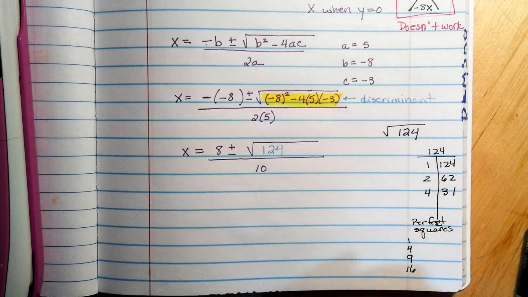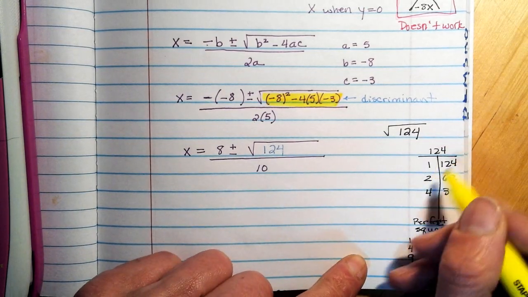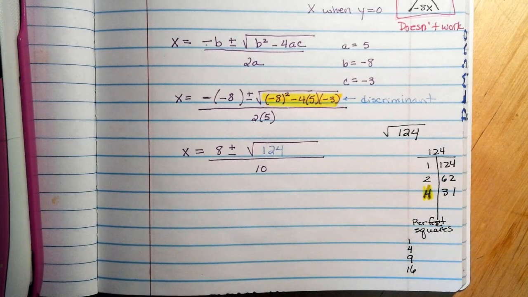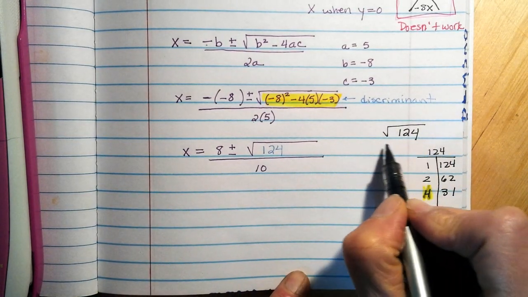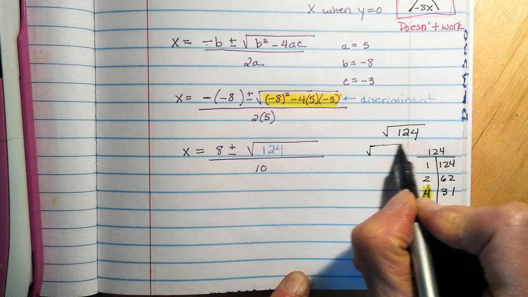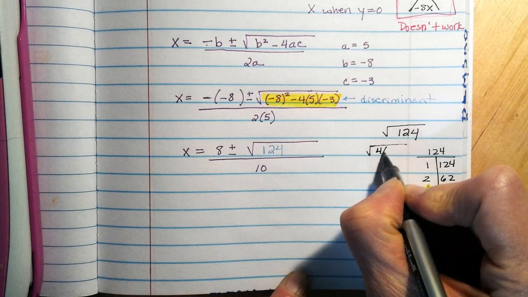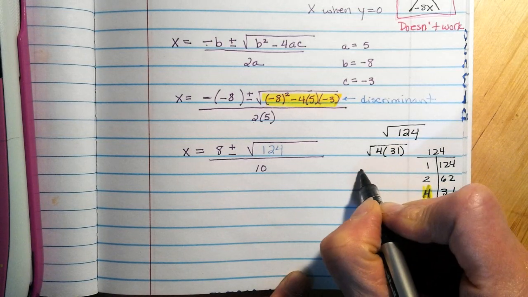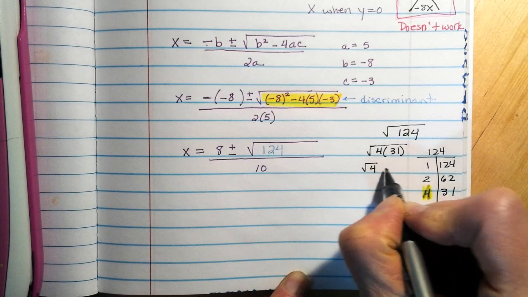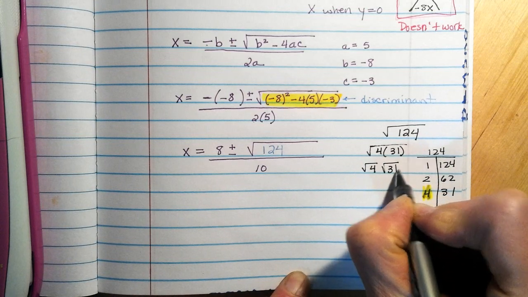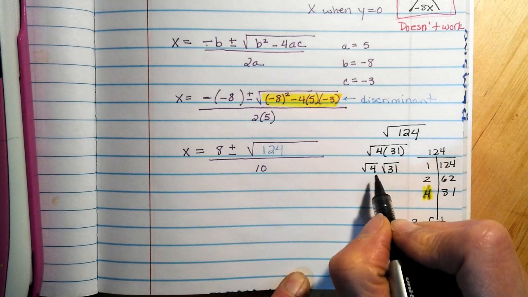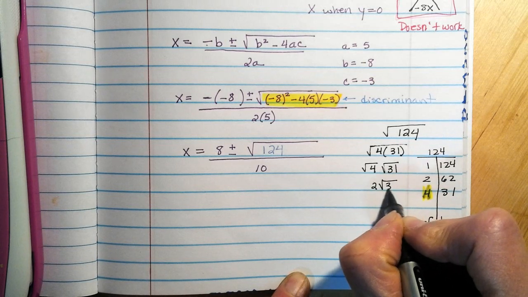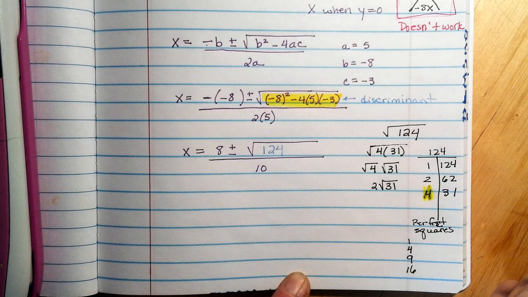So 4 is a perfect square. That means I can rewrite this as the square root of 4 times 31, which is the same as the square root of 4 times the square root of 31. 31's prime, by the way. The square root of 4 is 2, so we get 2 times the square root of 31.